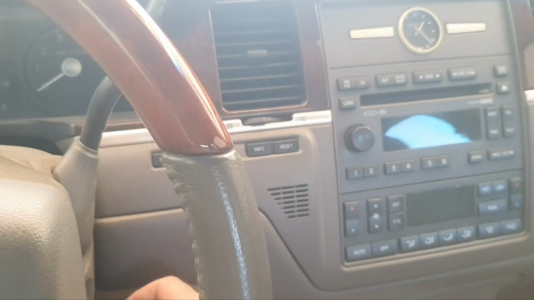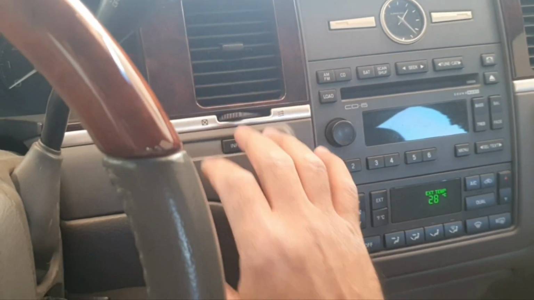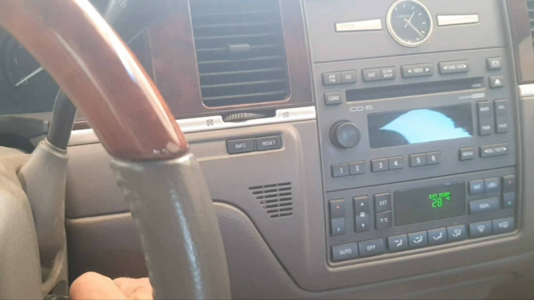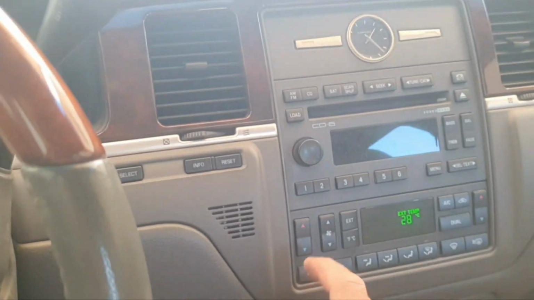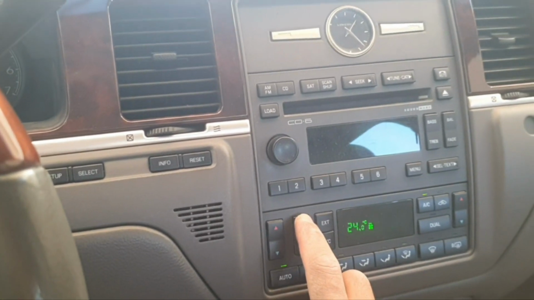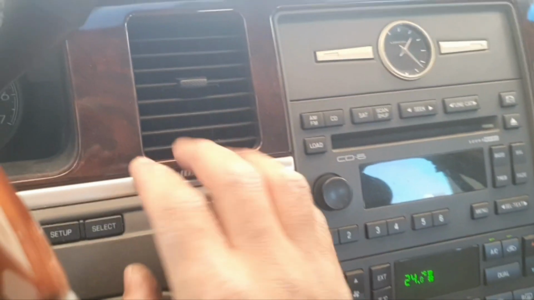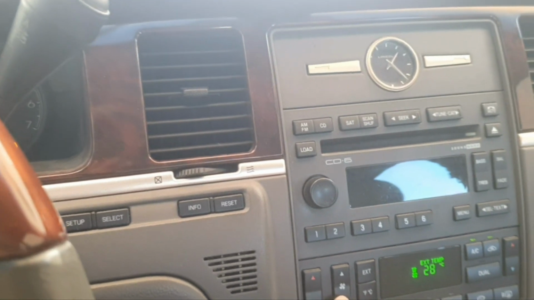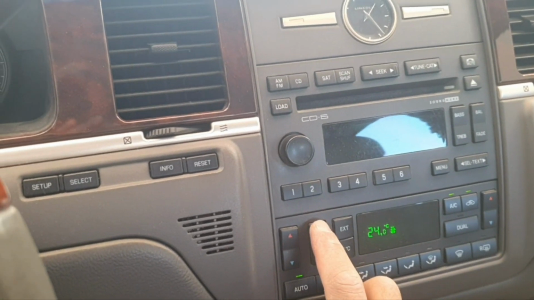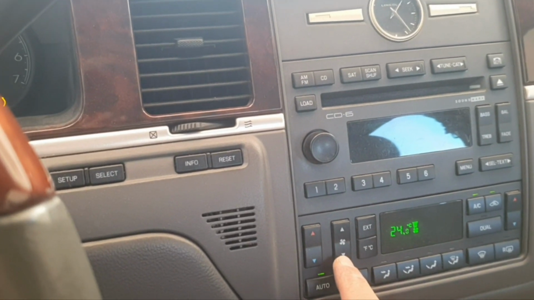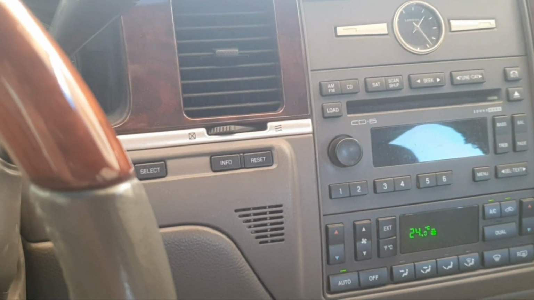Okay, let's start the engine. The fan did not blow. It's okay. The engine is on. Let's turn the AC on. It works properly. The fan is blowing nice. Let's adjust it. As you can hear, it works properly now. So this Lincoln Town Car is now fixed.